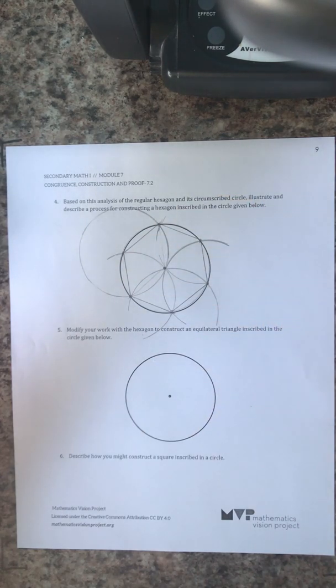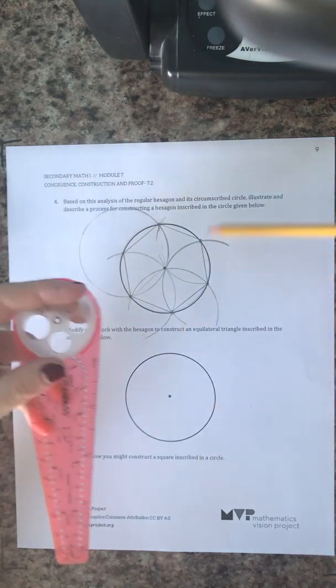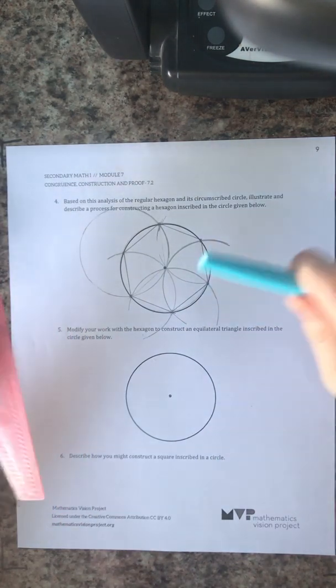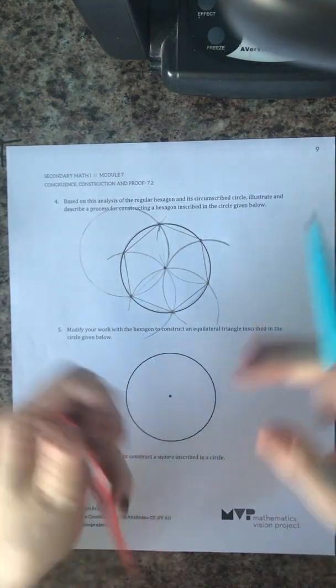Now let's modify that, see if we can construct an equilateral triangle. Also 2 methods. Equilateral triangle, method number 1. You only connect 3 of the dots.